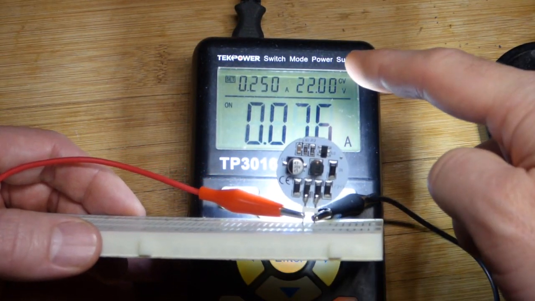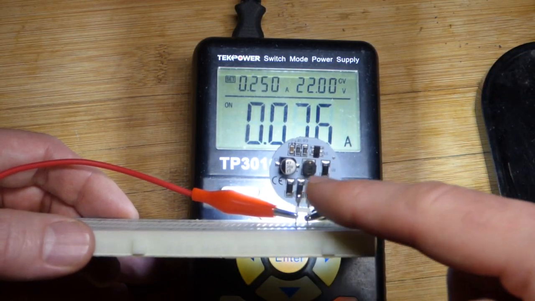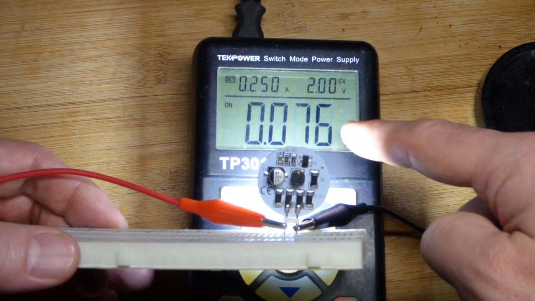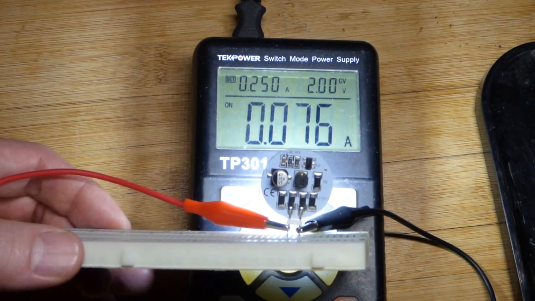But there we go. We increase the power supply voltage. This unit is converting that voltage to what the LEDs want right there. And by doing so, it doesn't need as much current from the power supply because it has more voltage. It's converting that power.